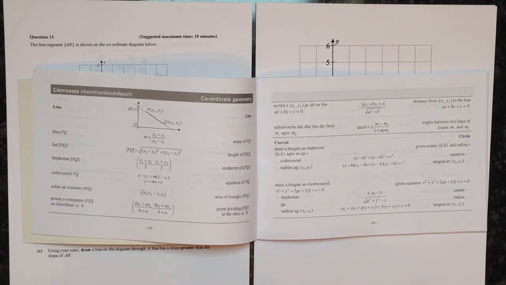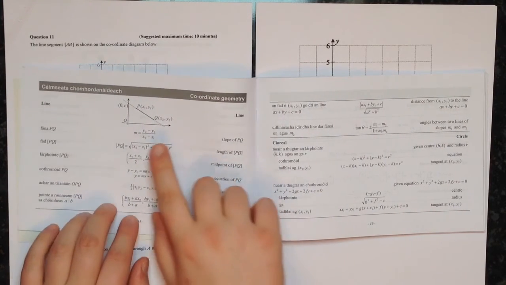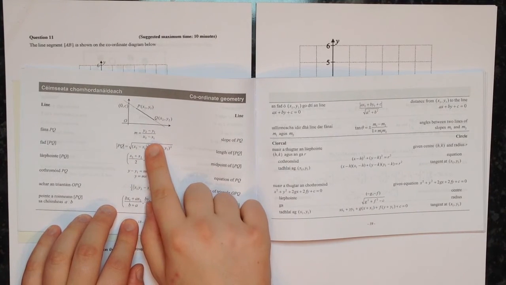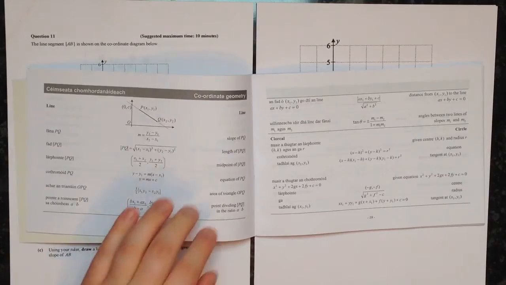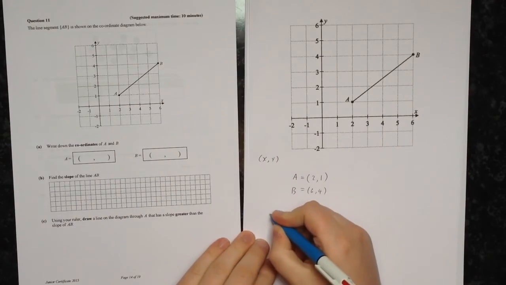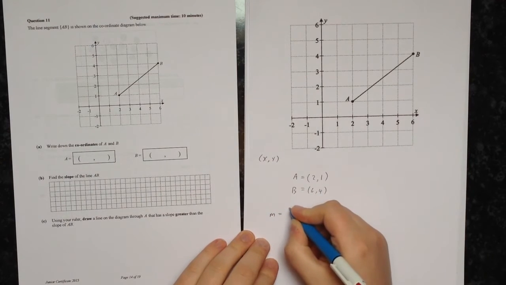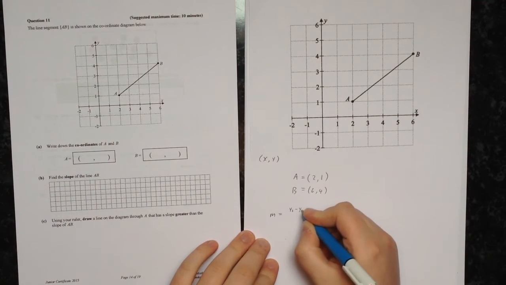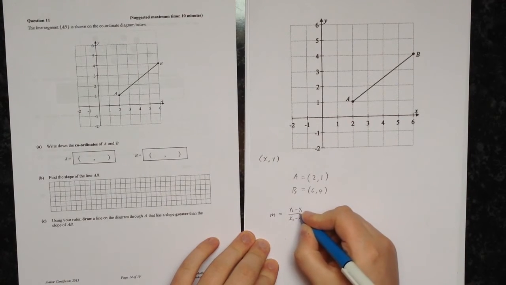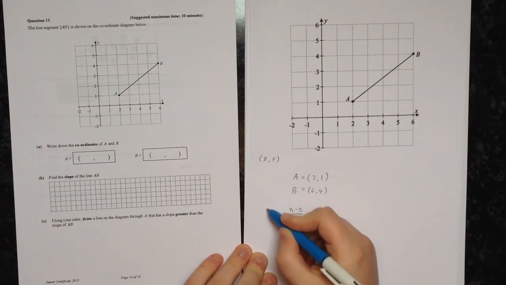So in this case our line is called AB, but it's exactly the same. That tells us that the slope, m, is equal to y2 minus y1 over x2 minus x1. So there's our formula.